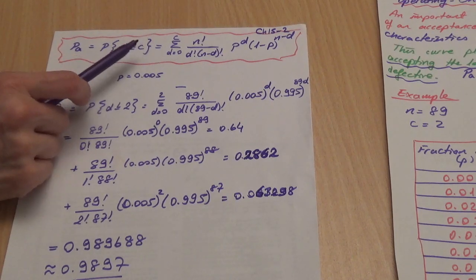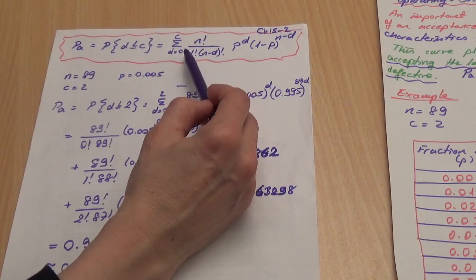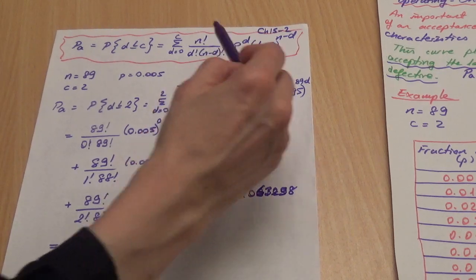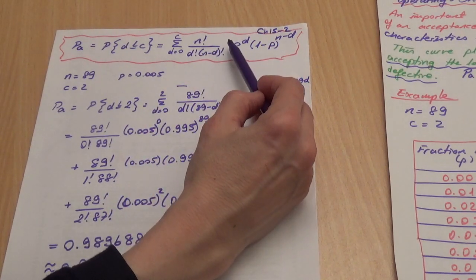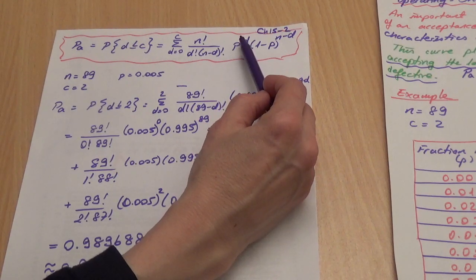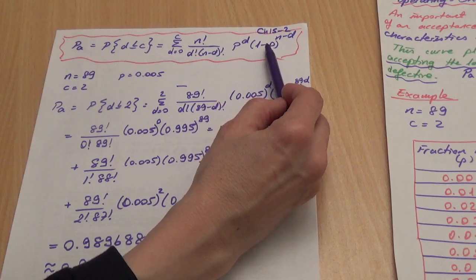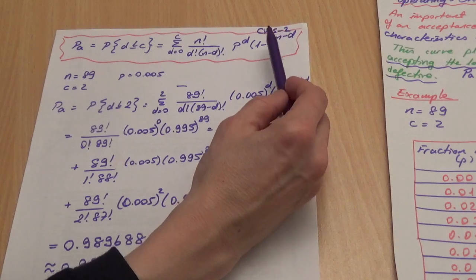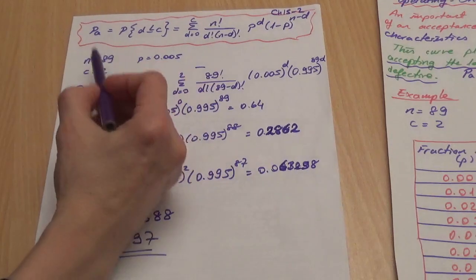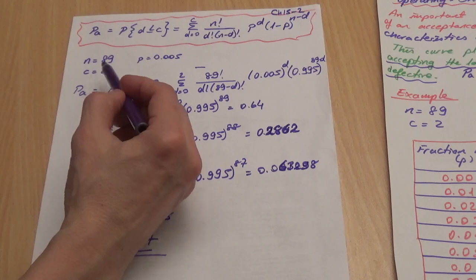It is equal to the total of n factorial over d factorial times (n minus d) factorial, times p, the fraction defective, to the power d, what we found as defective, times (1 minus p) to the power n minus d. So let's calculate an example. In our example, we have n equals 89 and c equals 2.